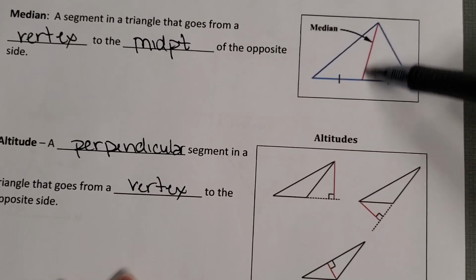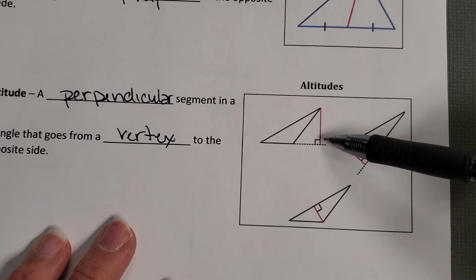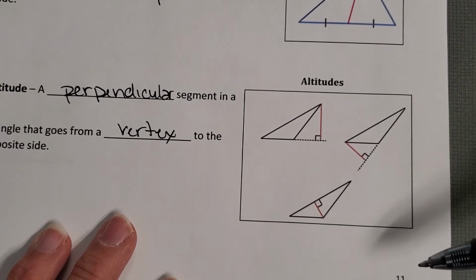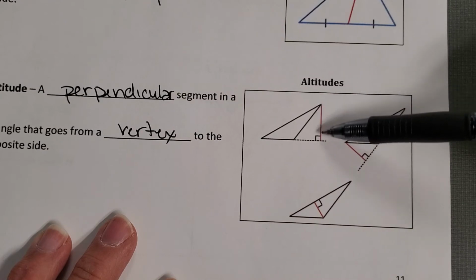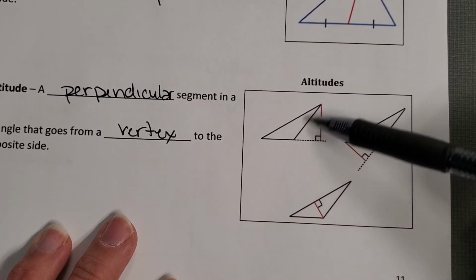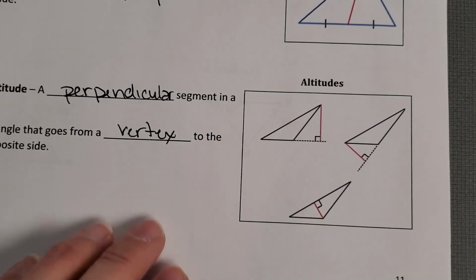You'll see pictures. A median doesn't necessarily have to be perpendicular, it just divides a side in half. And an altitude isn't always inside a triangle. You'll see in this obtuse triangle, it's actually outside because it has to go from a vertex to the opposite side, but the side stopped there and you can't get it perpendicular there, so you kind of have to extend the side. So just keep that in mind too.